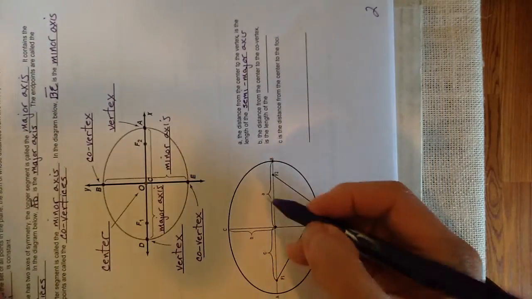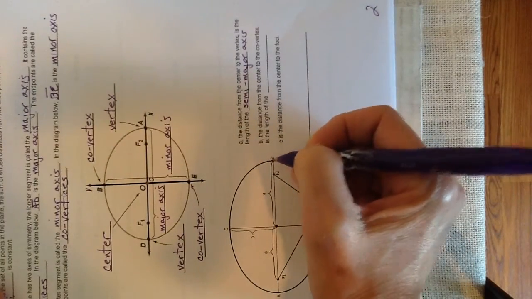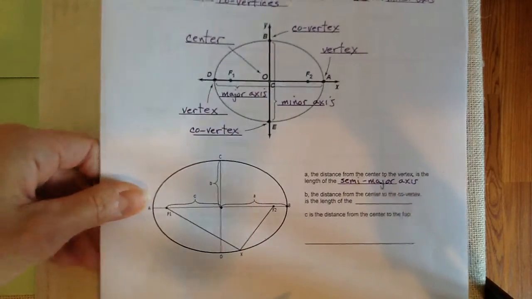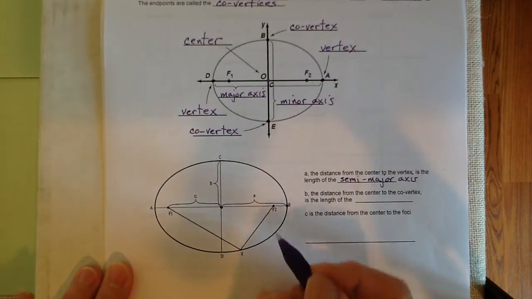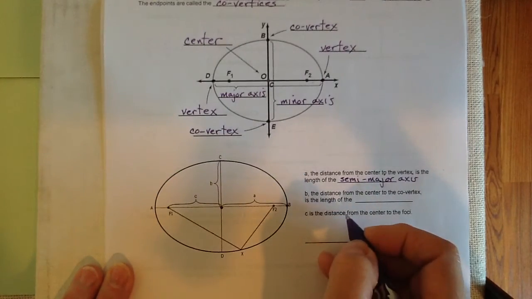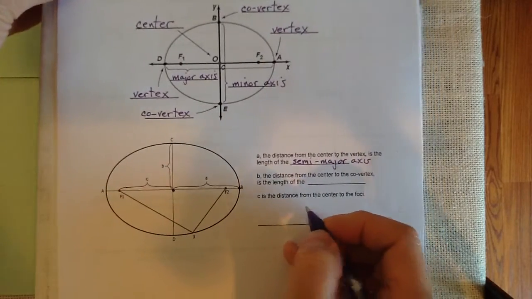And again, it could have been drawn vertically as well, and a would have been this vertical distance from the center to the vertex. b is the distance from the center to the co-vertex, and it is called the semi-minor axis.